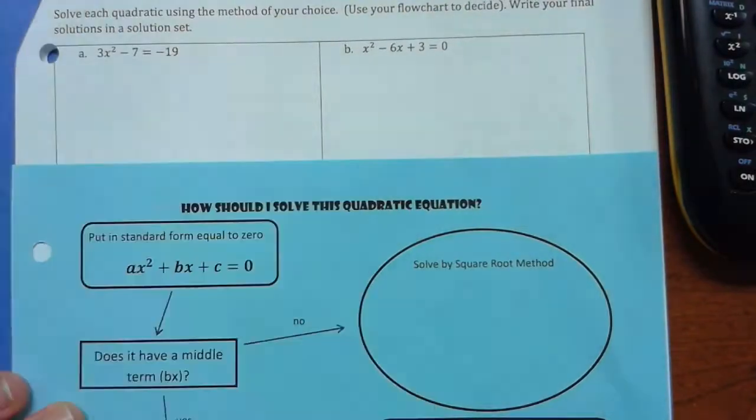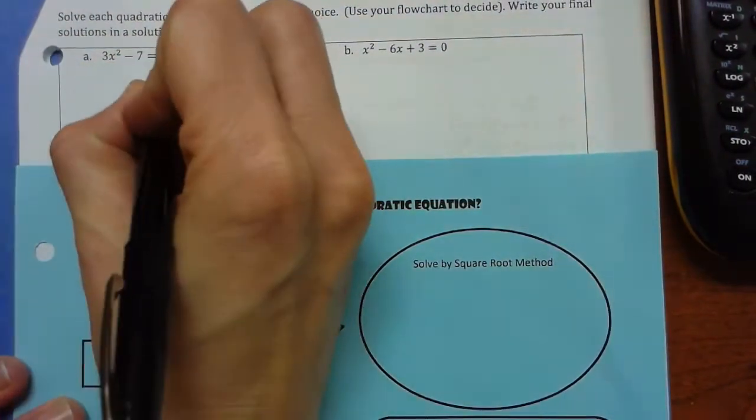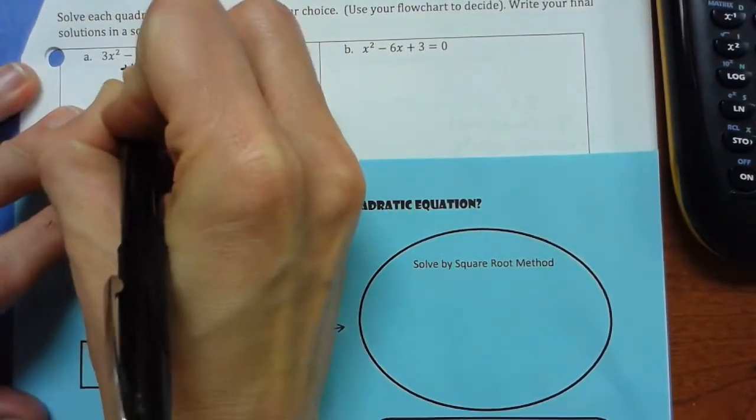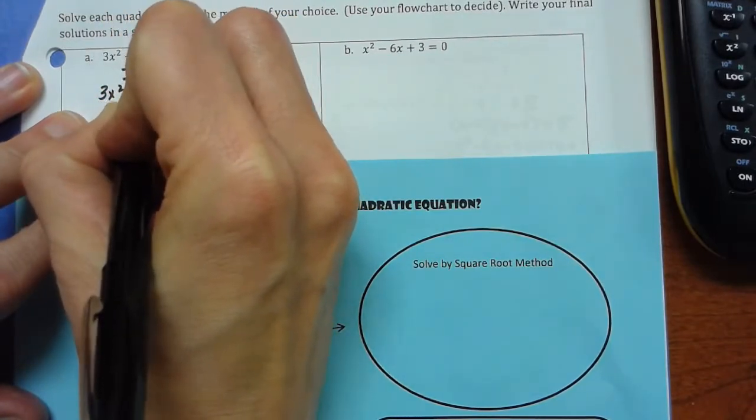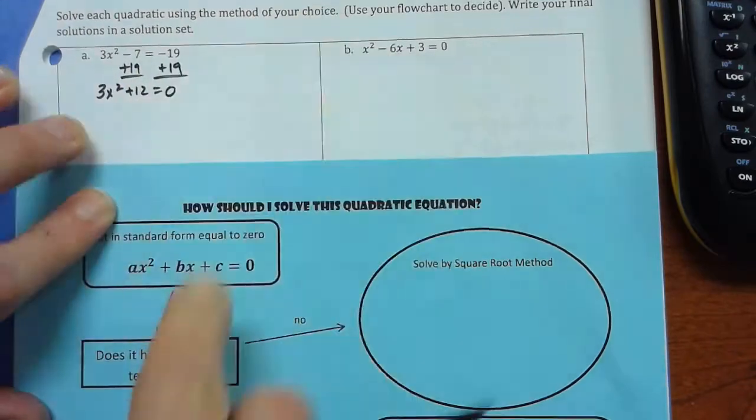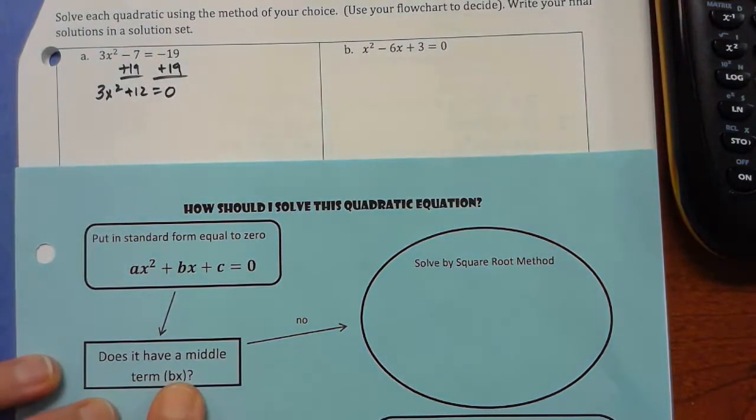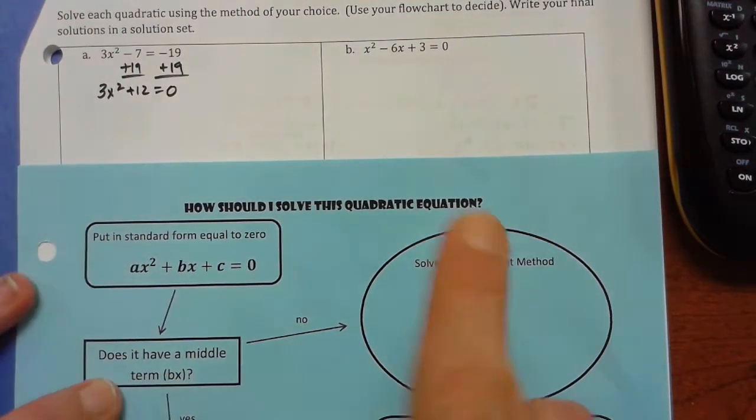My first equation, it's got to be equal to 0. So I'm going to add 19 to both sides. First step: 3x squared plus 12 equals 0. Okay, now it's equal to 0. Next stop: does it have a middle term? No, it doesn't. Square root method.